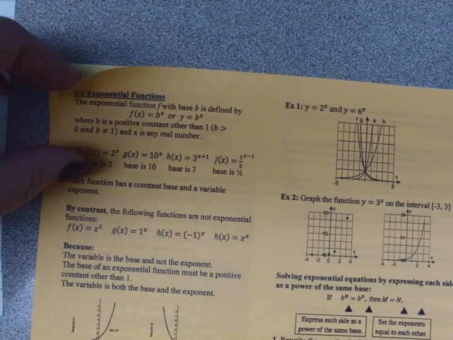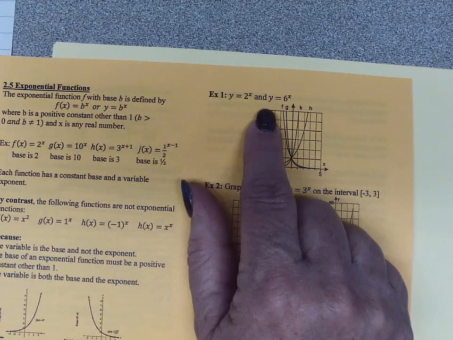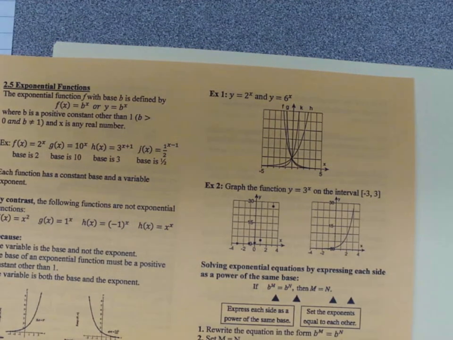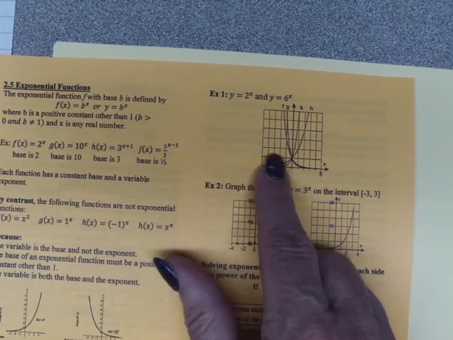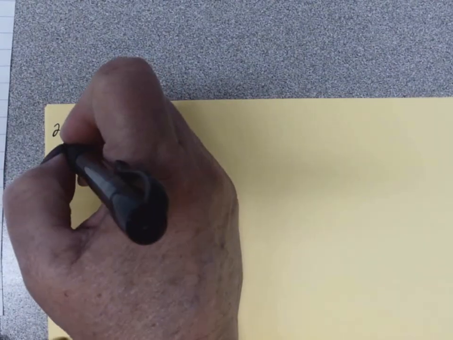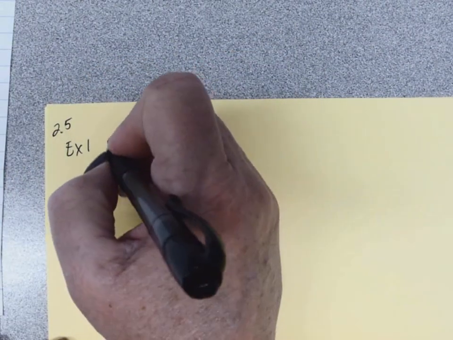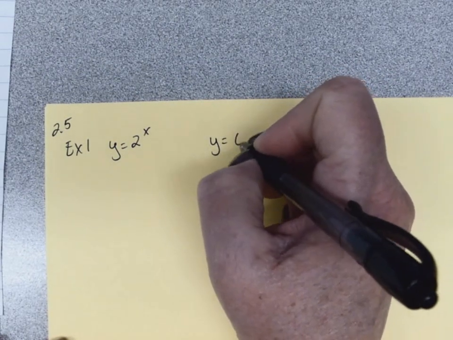All right, so let's look at our first example. We have y equals 2 to the x and y equals 6 to the x, and we need to figure out which graphs on here are the graphs we are looking for. This is 2.5 in the class, and we are looking at example 1. We have y equals 2 to the x and y equals 6 to the x.